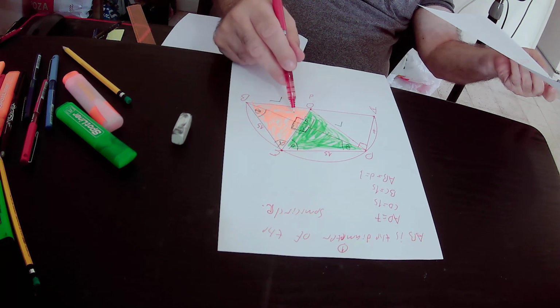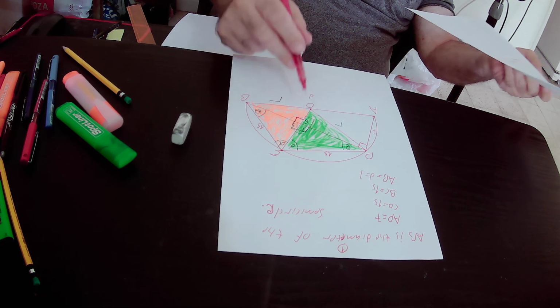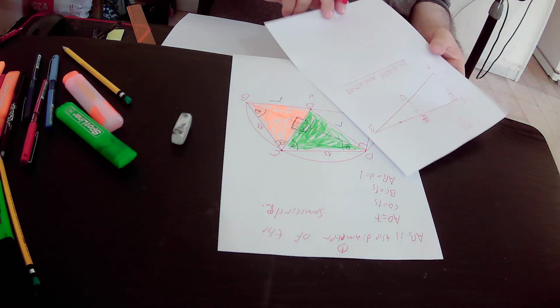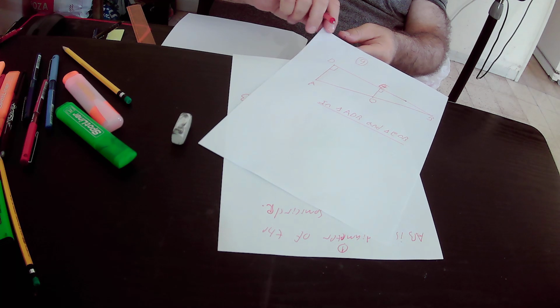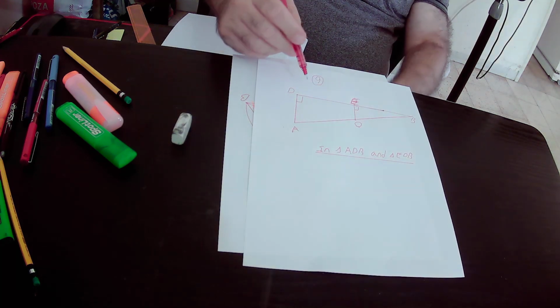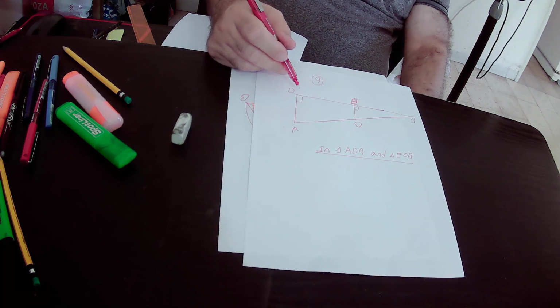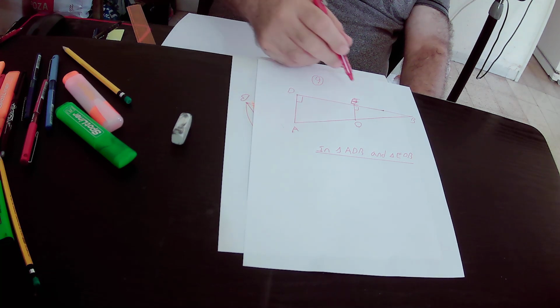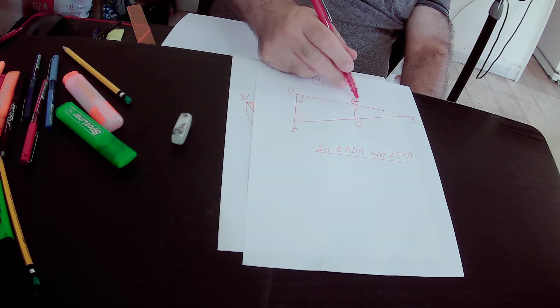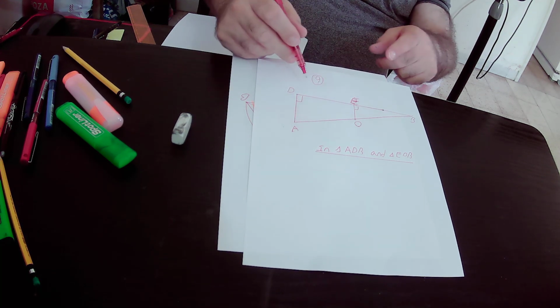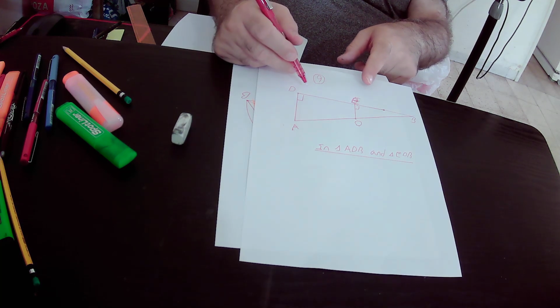So we have angle ADB in the big triangle equal to angle OEB in the small triangle. Both of those two angles are equal to 90 degrees.